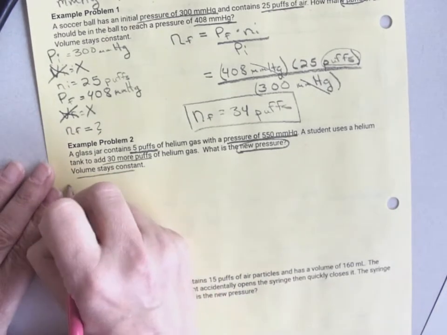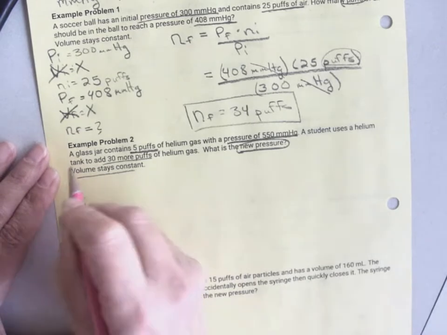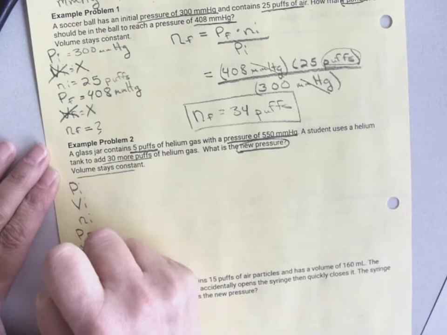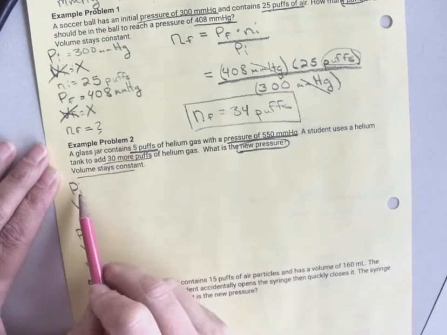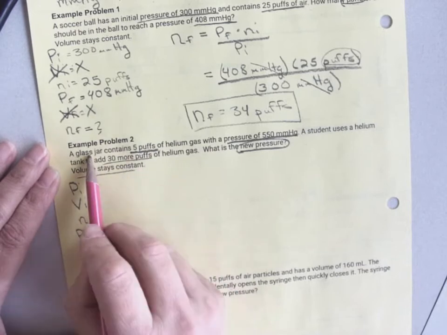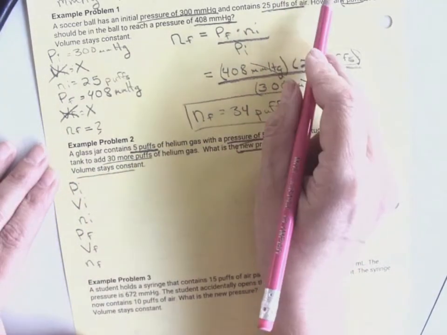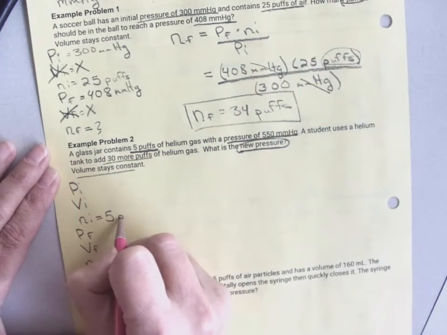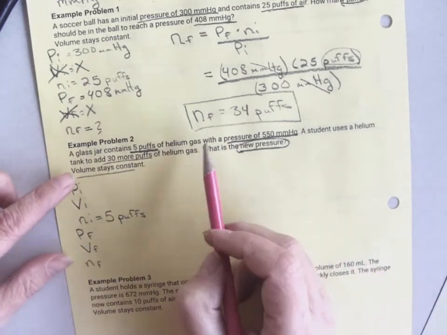All right, so let me make a list of things that I know and things I need to know. We've got PI, VI, and NI. And then we've got PF, VF, and NF. All right, let's look to see what we know. So a glass jar contains 5 puffs. Remember, puffs is number of particles, so that's my N. So I'm going to write that here next to the initial, because it's like talking about it at the beginning, right?